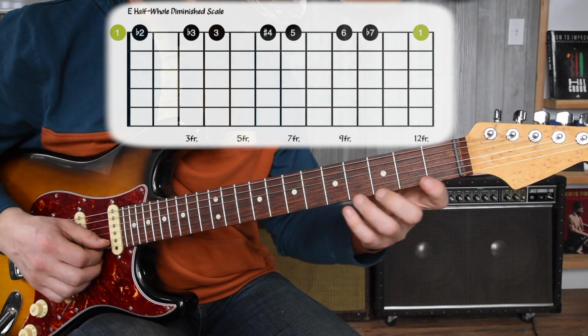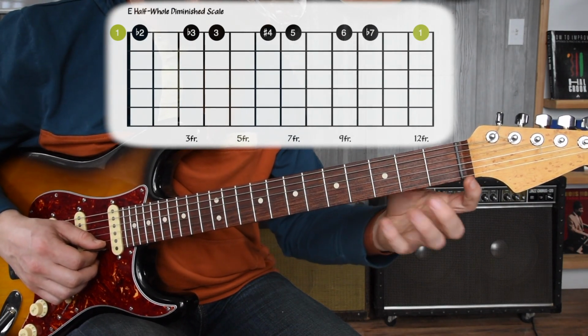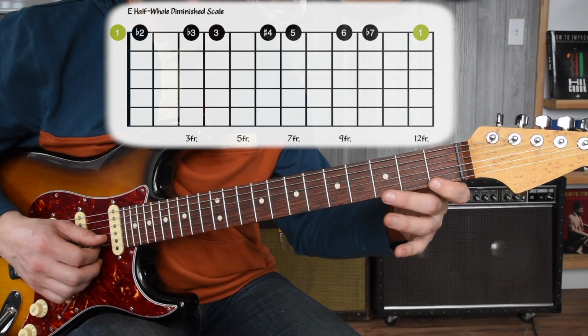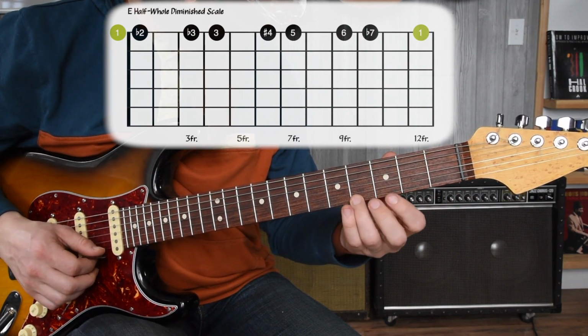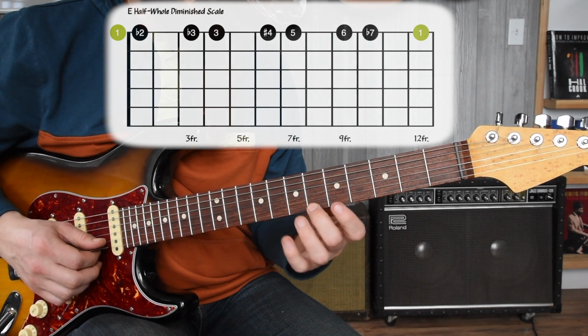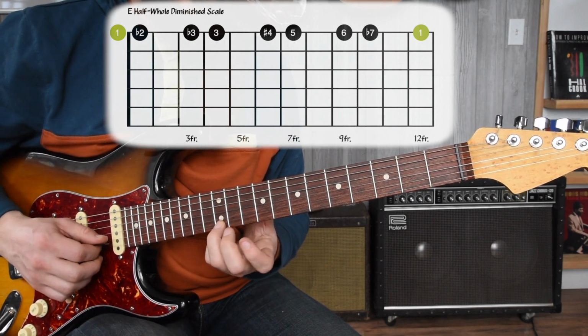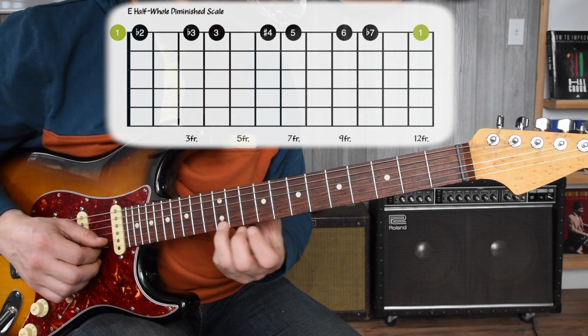Some of them also come out of the diminished scale, half whole diminished scale. So that would be 1, flat 2, flat 3, 3, sharp 4, 5, 6, flat 7, and 1.